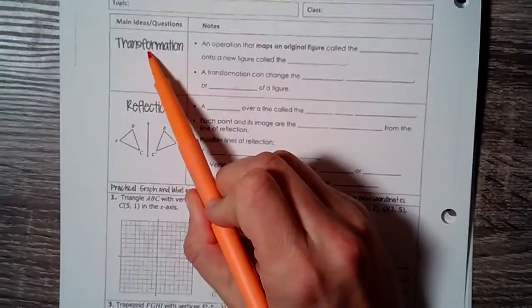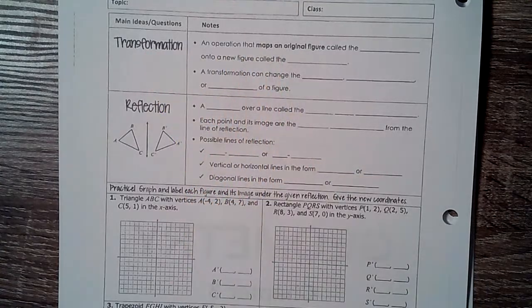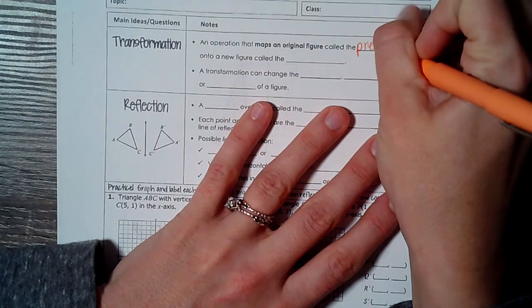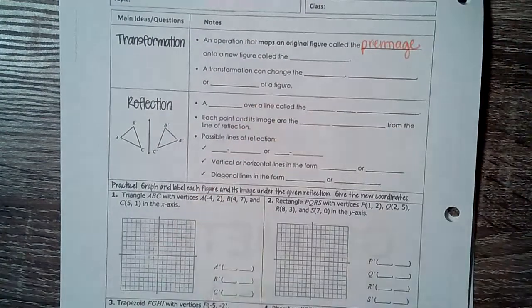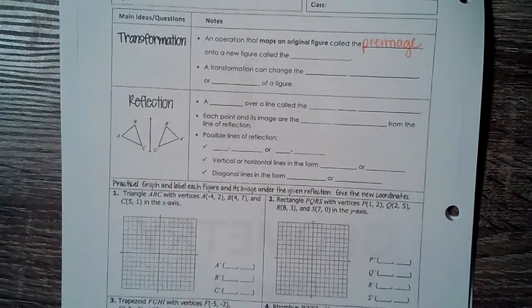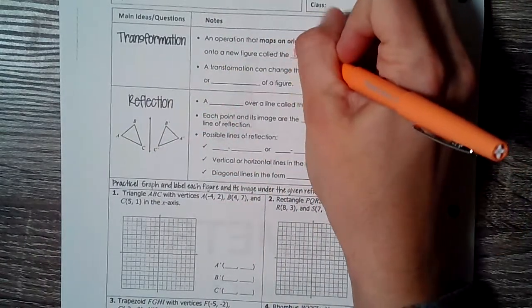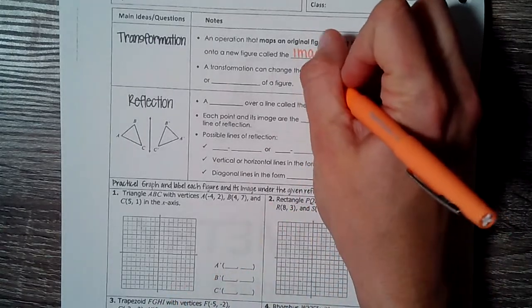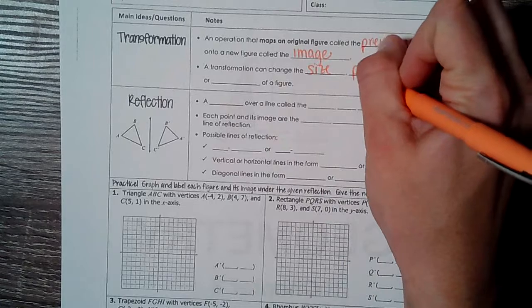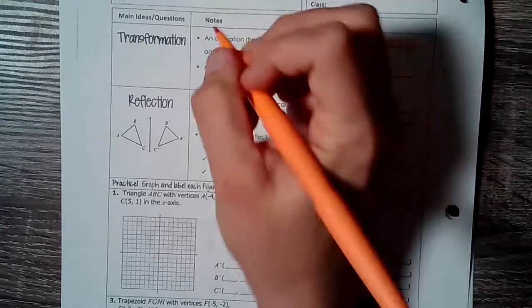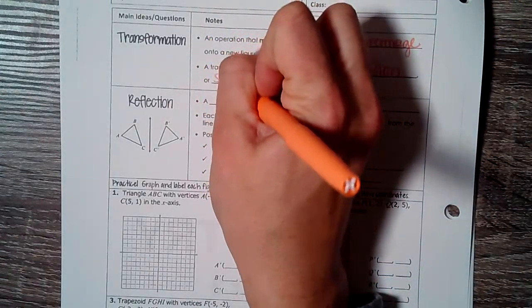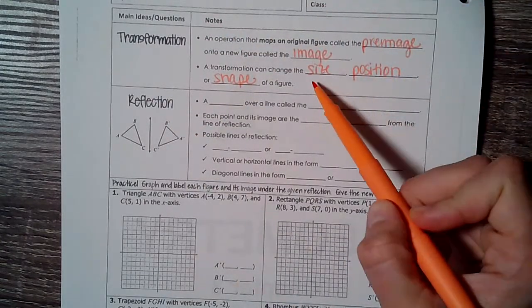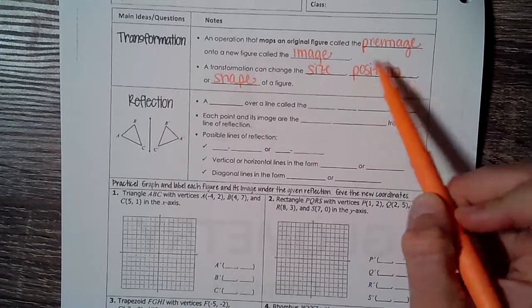So, transformations, we're going to recap, are operations that map the original figure, called the preimage, onto a new figure, the image. A transformation can change the size, the position, or the shape of a figure. So any of those things can change in a transformation. Now, in a rigid motion, the only thing that can change is the position.